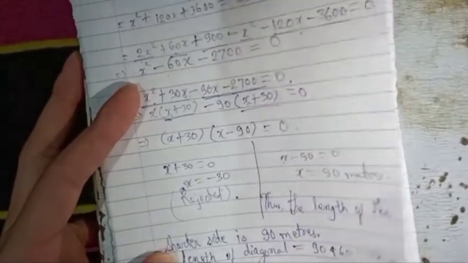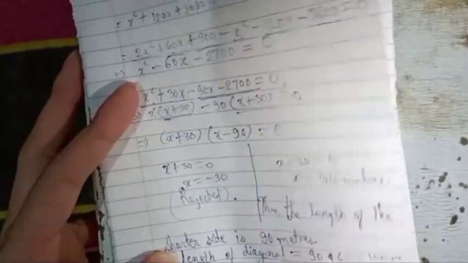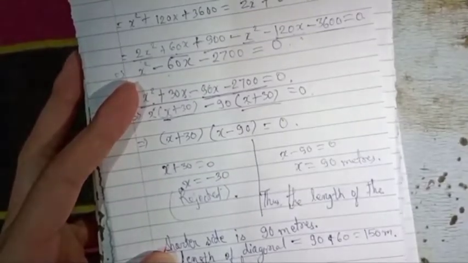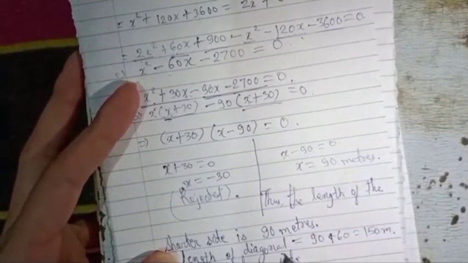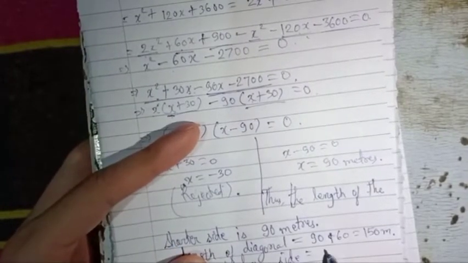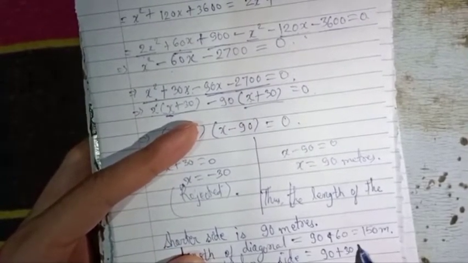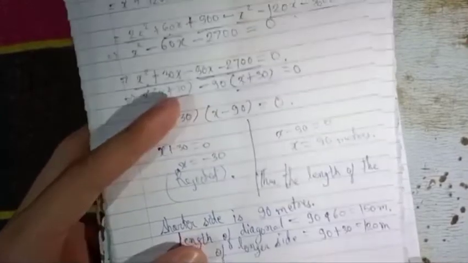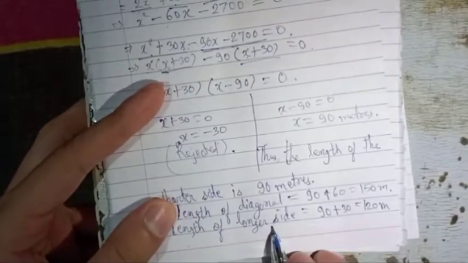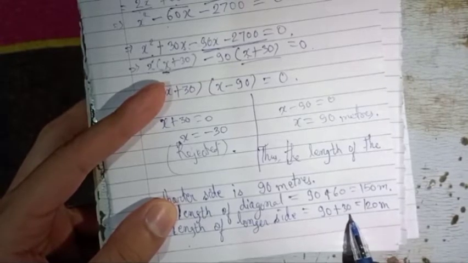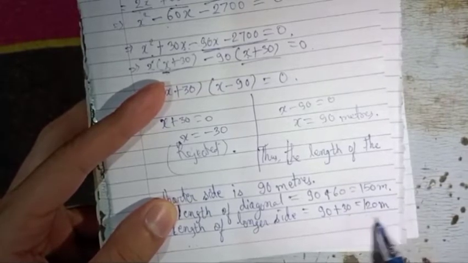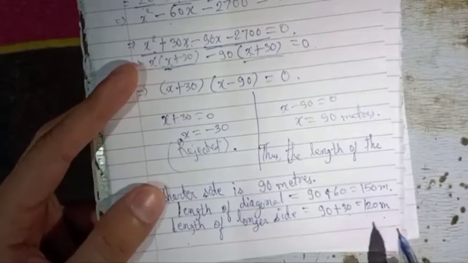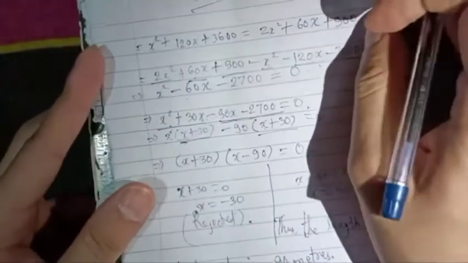Similarly, the length of the longer side will be equal to 90 plus 30, and that is equal to 120 meters. So I hope these questions are clear to you.